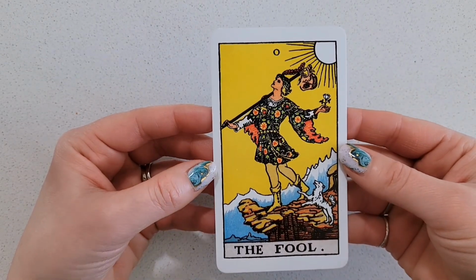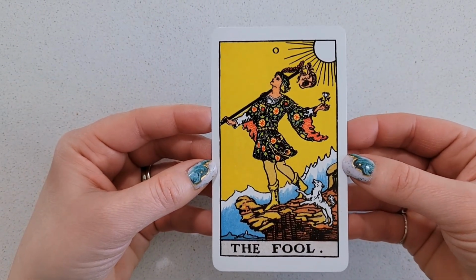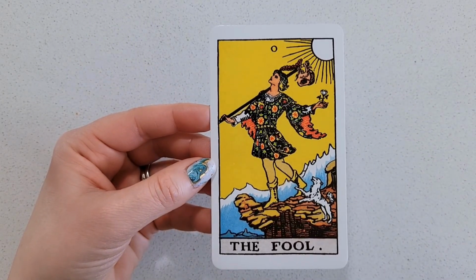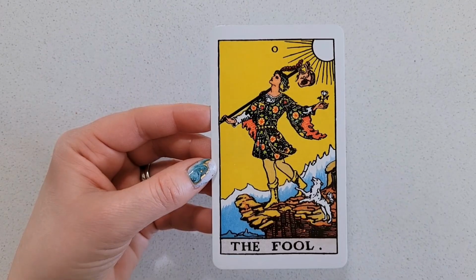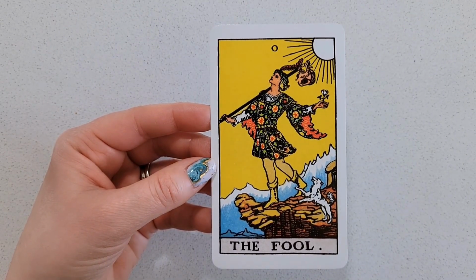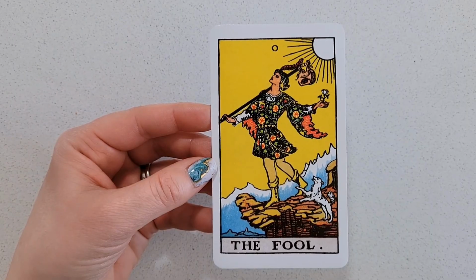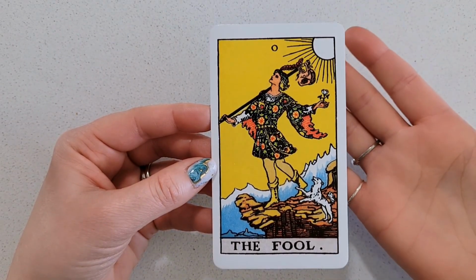This also notes that you should trust your intuition. When we trust our intuition, we really have nothing to fear. And he's showing us that. By looking up into the sky with his arms wide open, he is embracing this new beginning, this change. He is trusting himself completely.